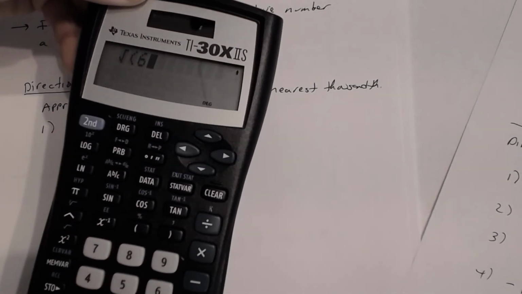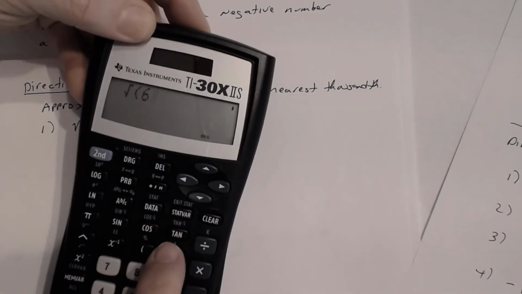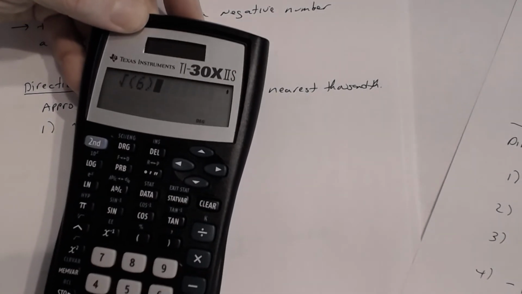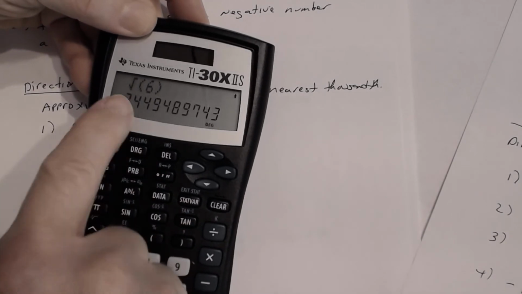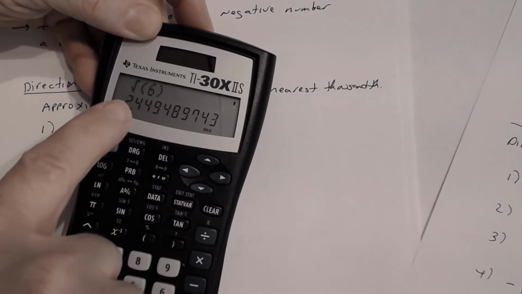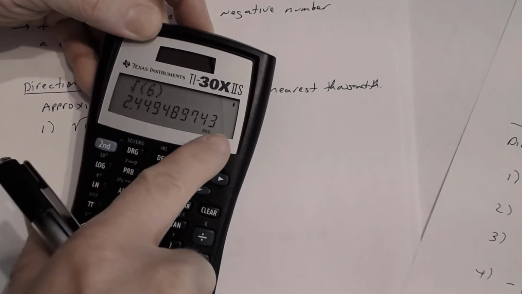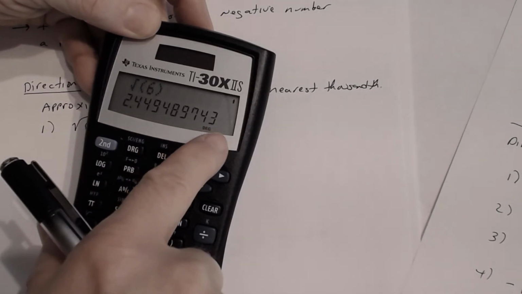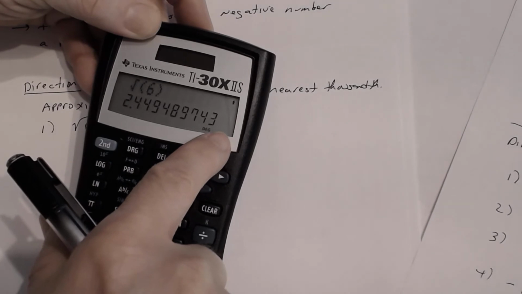Then press 6. I don't have to close the parentheses, but if you feel you want to, then go ahead and do it. So I close the parentheses and then press equal. And there we go. Now, remember, it's very important that you see the square root of 6, even though it looks like it terminates right here, remember that's as far as my display goes.